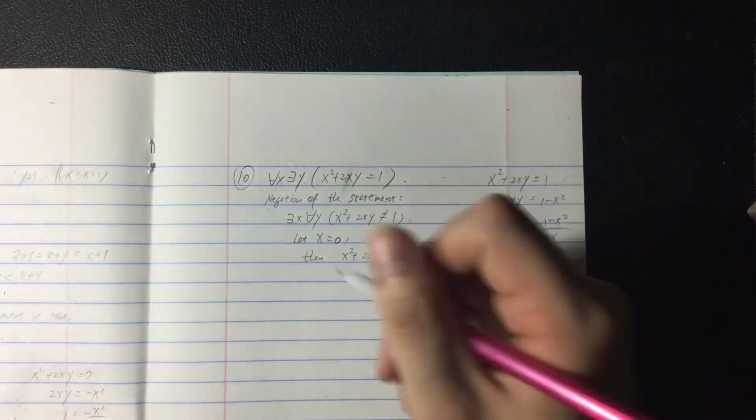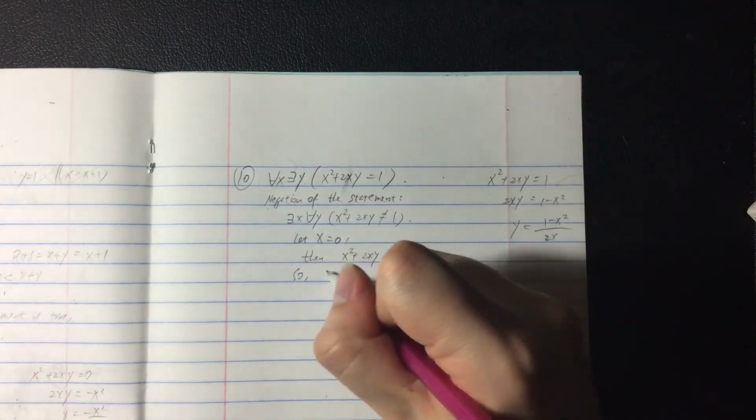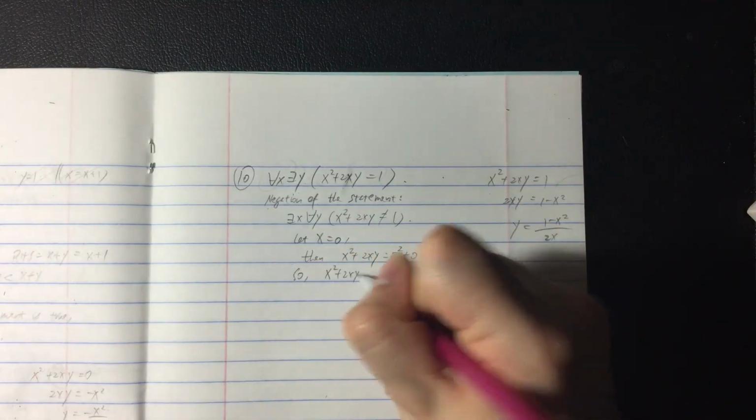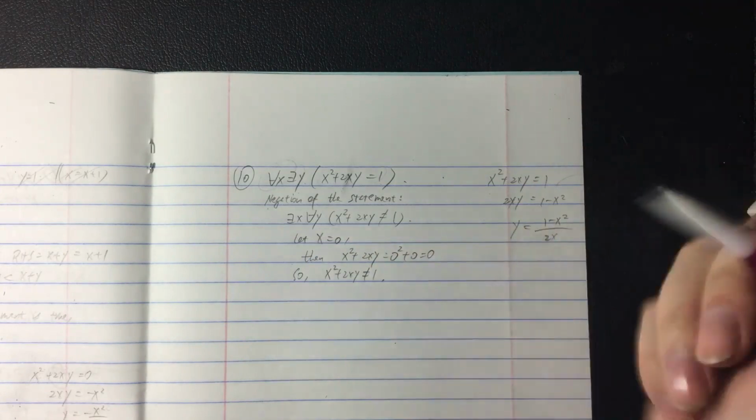We know that 0 is not 1. So x squared plus 2xy is not 1.